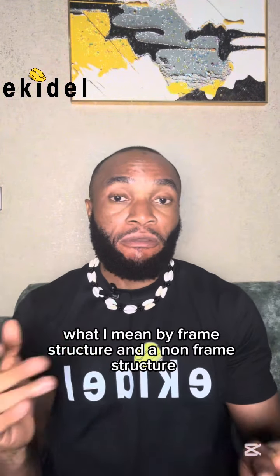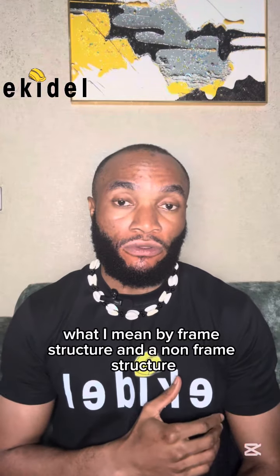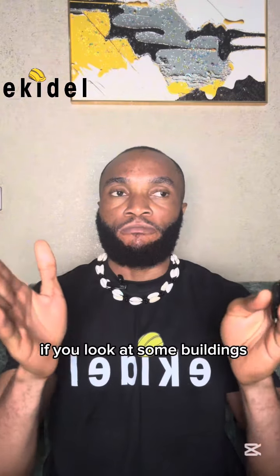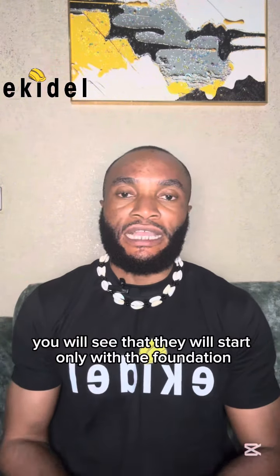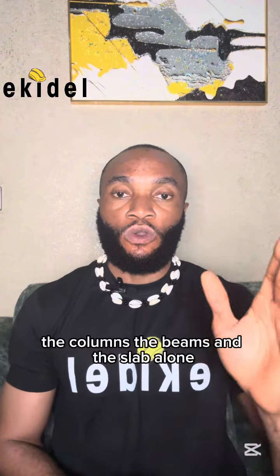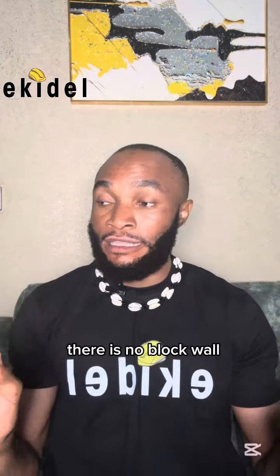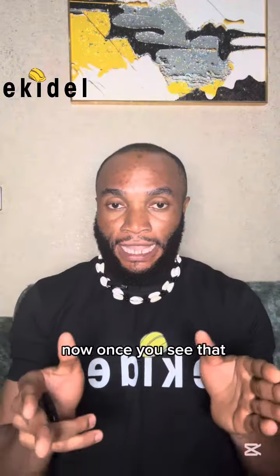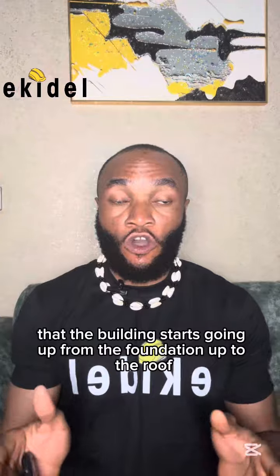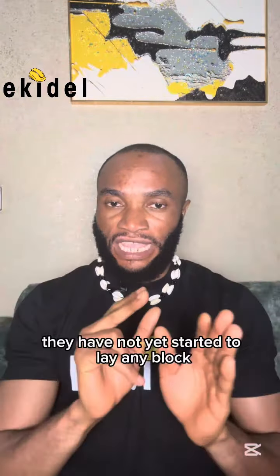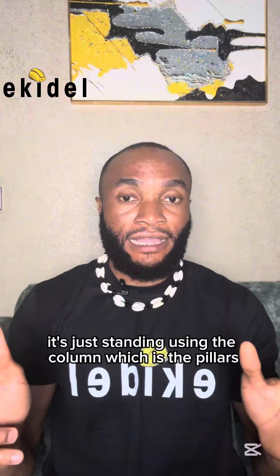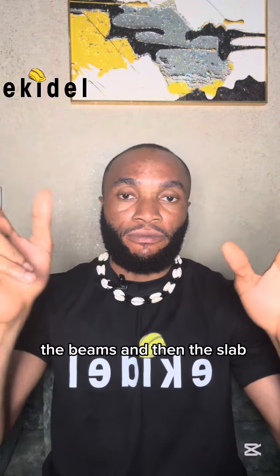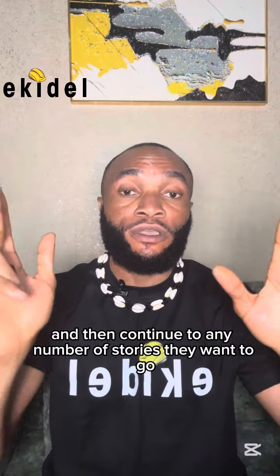What I mean by frame structure and non-frame structure, for the lay people that don't understand: if you look at some buildings when they are being constructed, you will see that they start only with the foundation, the columns, the beams, and the slab alone. There is no block wall. And that particular scenario is a frame structure. Once you see that the building goes up from the foundation up to the roof and they have not yet started laying any block, it's just standing using the columns, which are the pillars, the beams, and then the slab, and continues to any number of stories they want to go.